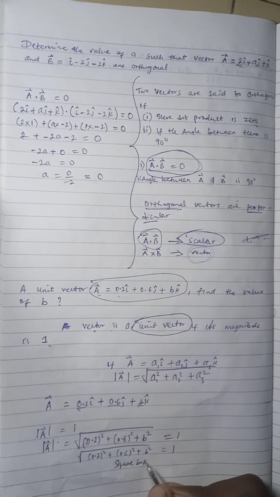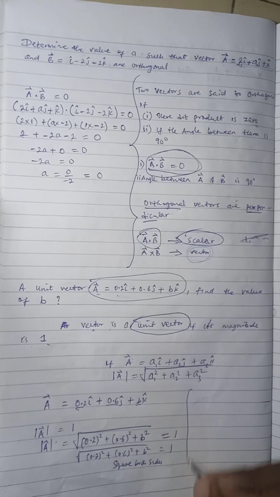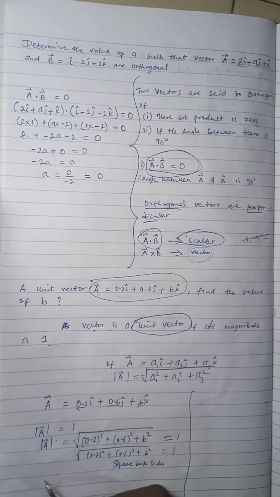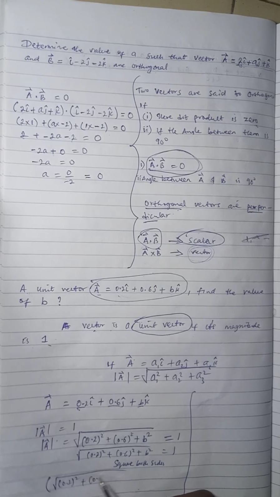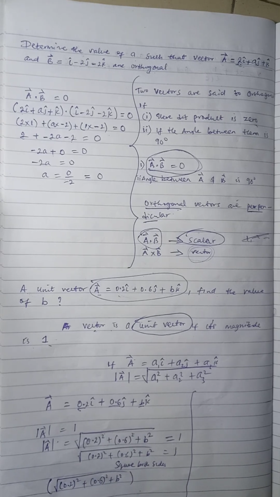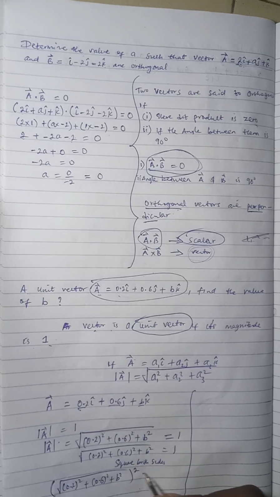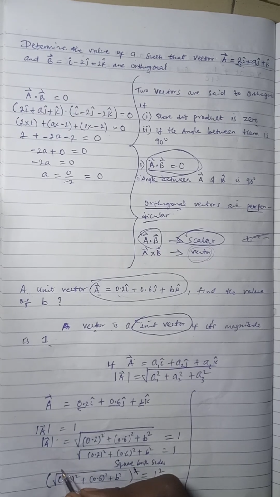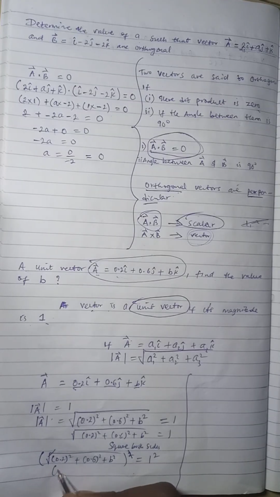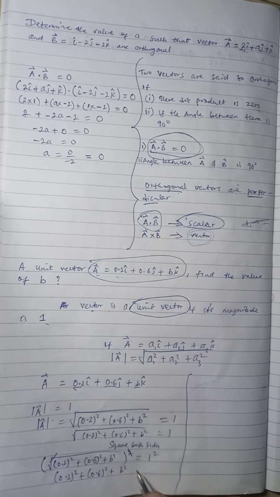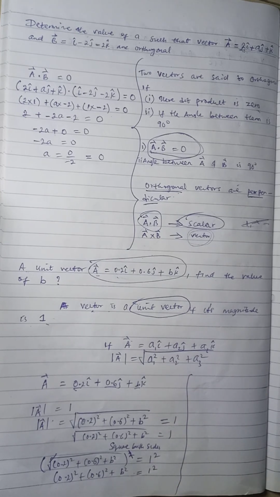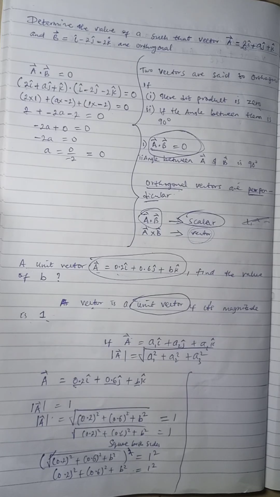Square both sides. So if I square both sides, I will have the square root of 0.2 squared plus 0.6 squared plus b squared, raised to power 2, equal to 1 raised to power 2. So this square cancels the square root, such that what I have now is 0.2 squared plus 0.6 squared plus b squared equal to 1 squared.